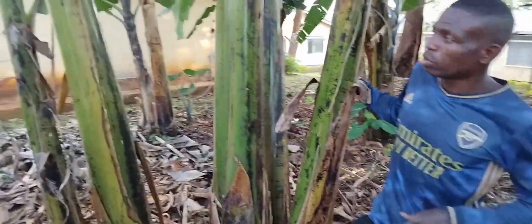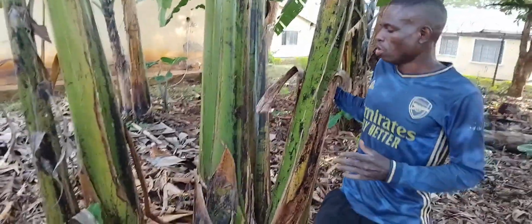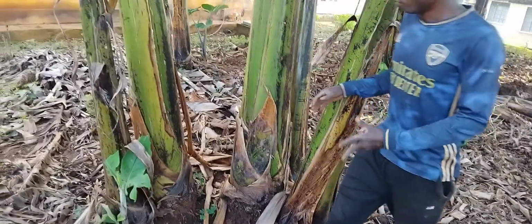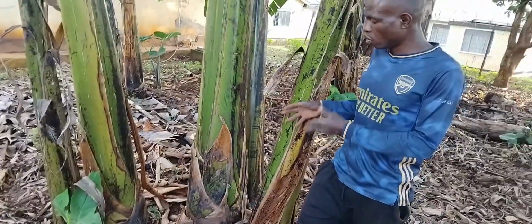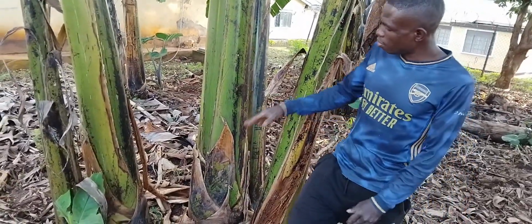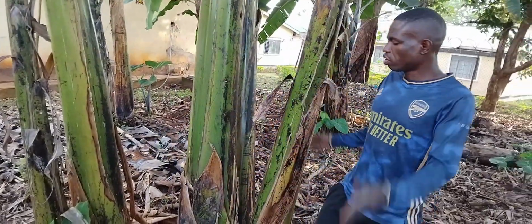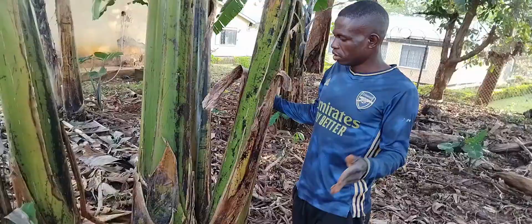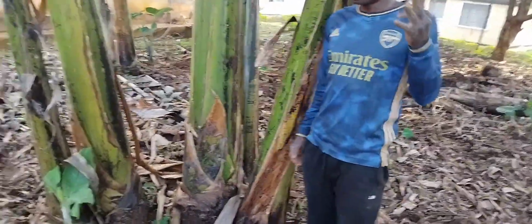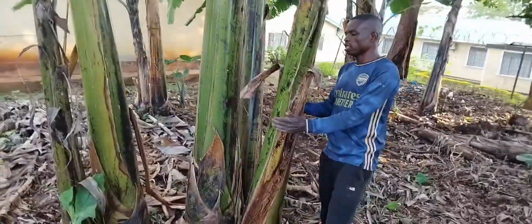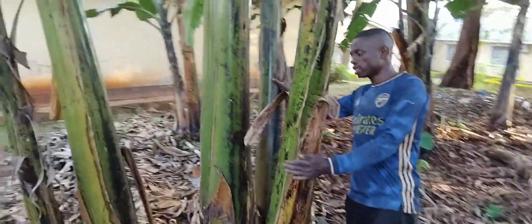The farmer is not considering thinning or removing of some banana plants from one hole. There are so many here, as you can see, and yet the recommended number of banana plants in a hole is supposed to be only 3. I told you the other time, the mother, maybe the sister, and the brother.